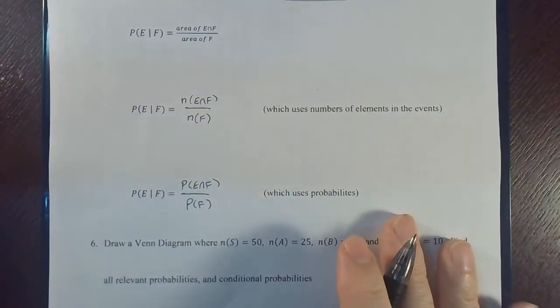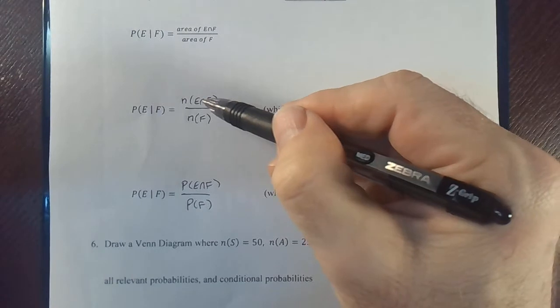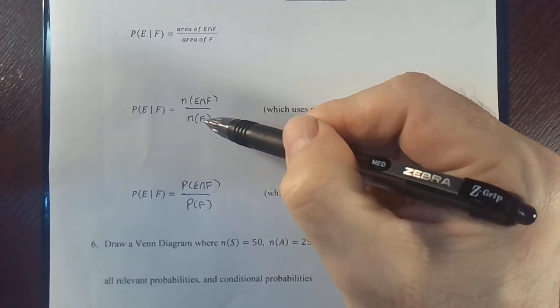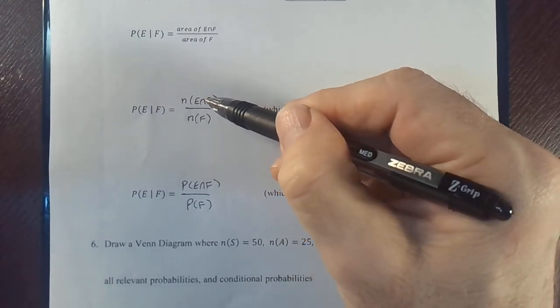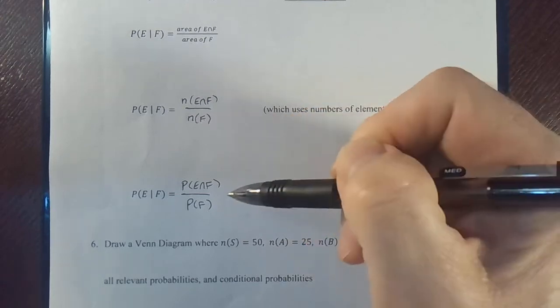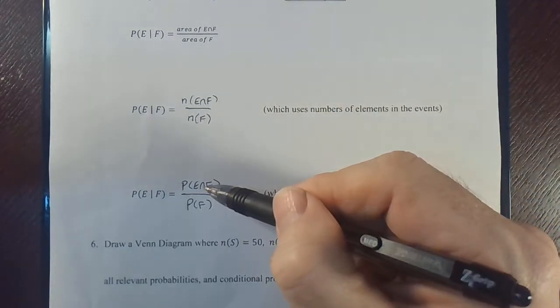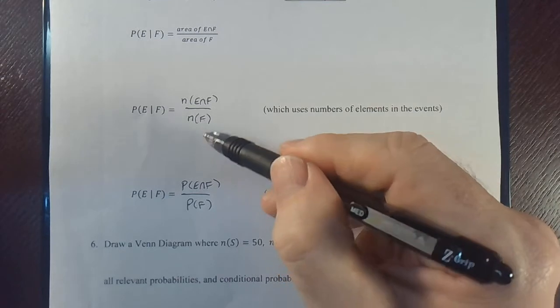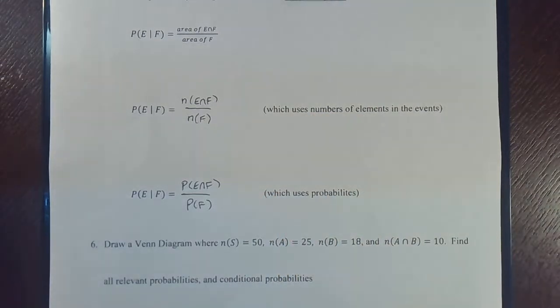So basically that tells you that the proportion of the number of elements in this set versus this set is the same as the probability from this set and this set. So the ratios are the same.